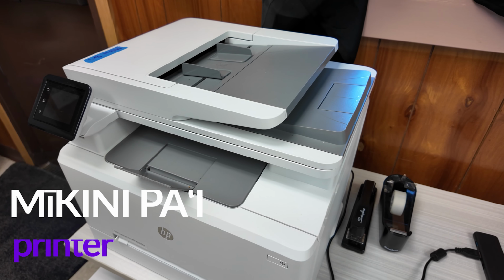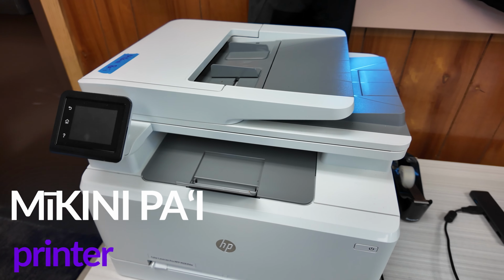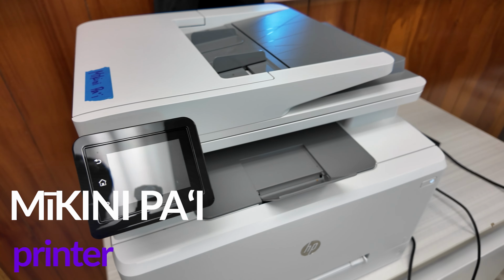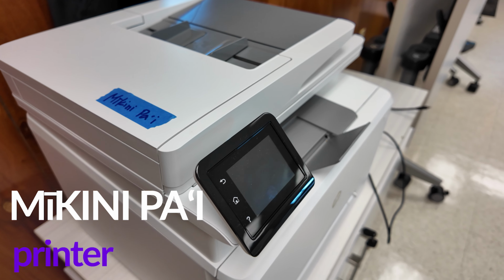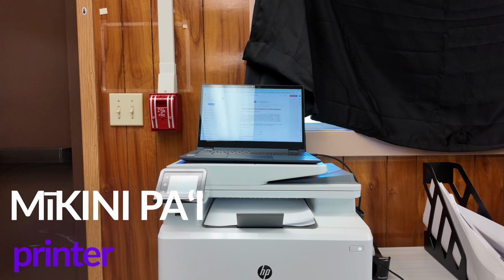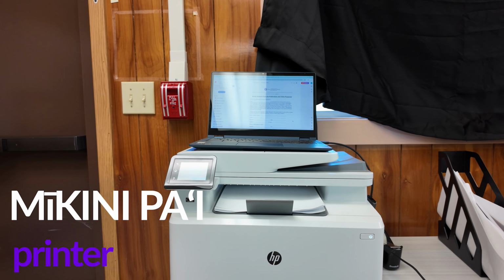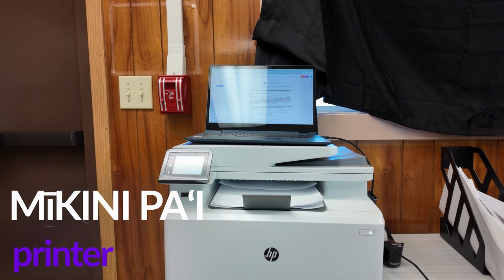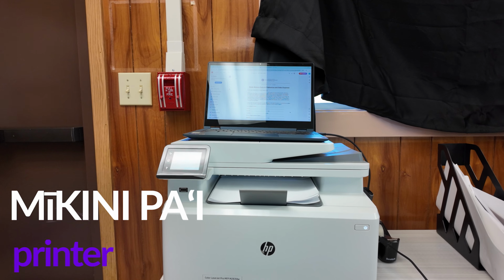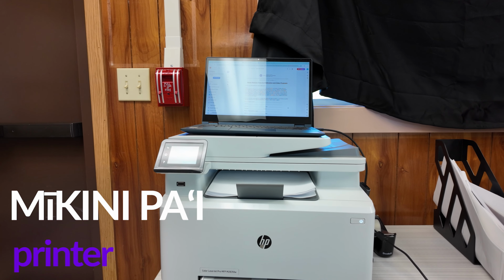A very important machine on campus is the Mikini Pa'i. The Mikini Pa'i is the printer, what we use to print our handouts, our lectures, and whatnot. Like, I'm going to use the Mikini Pa'i to print out all the different handouts for my workshops or my presentations. We need to change the ink to the Mikini Pa'i. Mikini Pa'i.